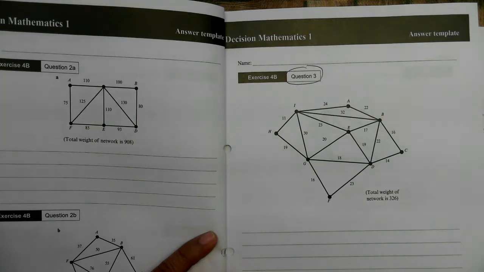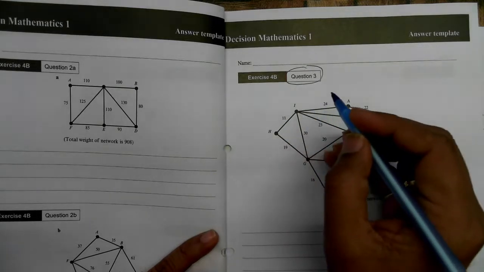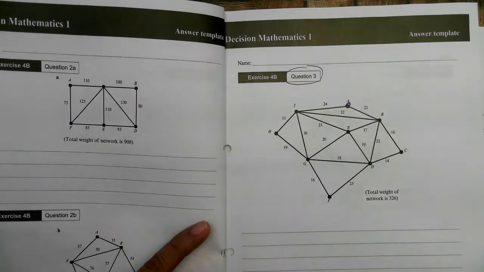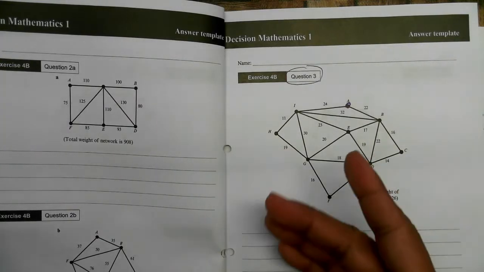The numbers on each arc represent the time in milliseconds taken for a data packet to travel along each cable. An analyst wishes to test the network by sending a data packet on the shortest possible route that traverses every cable at least once, and which starts and finishes at the server A. Right, this is a typical problem where you want to start and finish with server A. That's where we're starting and finishing, and we're going to traverse each of the cables at least once.